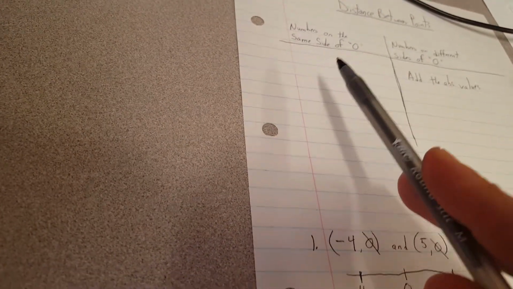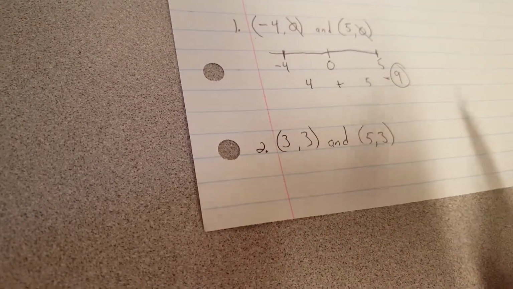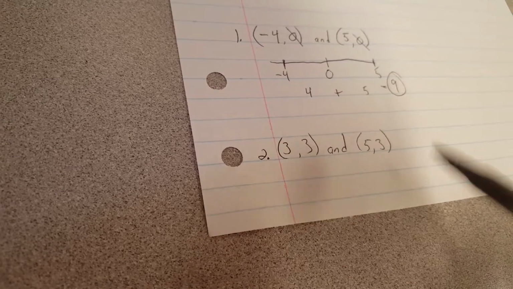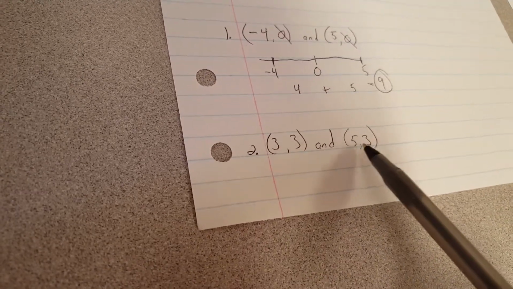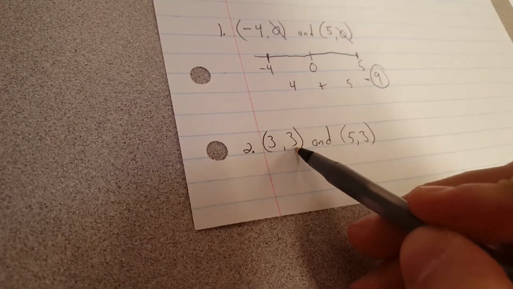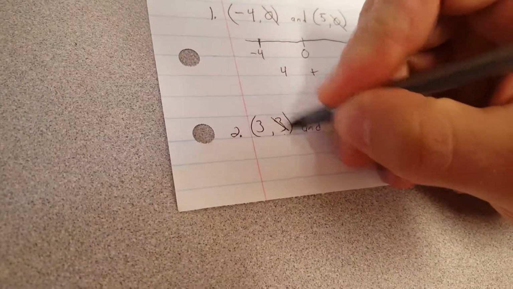But what happens if the numbers are on the same side of 0? Let's look at our second example: 3, 3 and 5, 3. Again, first I'm going to try to identify the common coordinate. Are my x-coordinates the same? 3 and 5? No. Or are my y-coordinates the same? 3 and 3. They're the same. So I know they fall at 3.